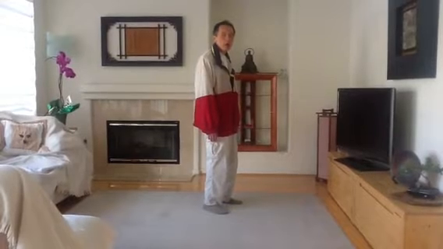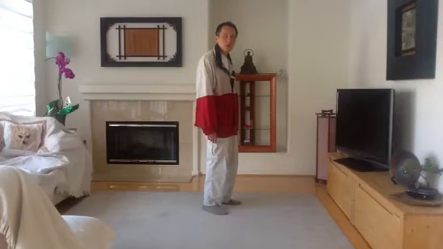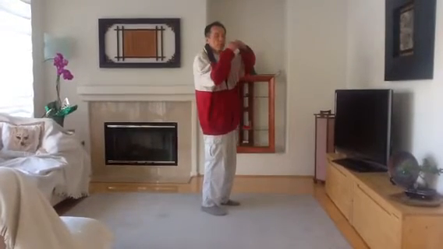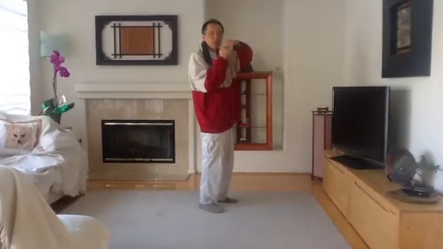Now, let me define one thing for you, which is loose. Normally people say loose. What does it mean by loose? Loose means between two joints, there is an air gap between the two joints.